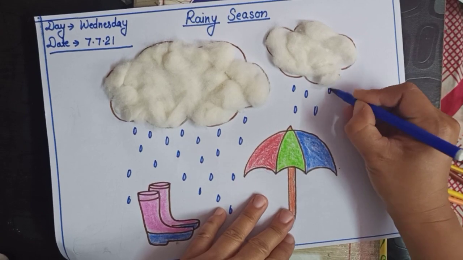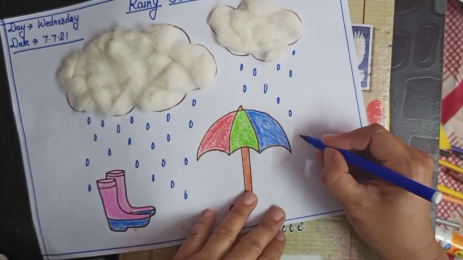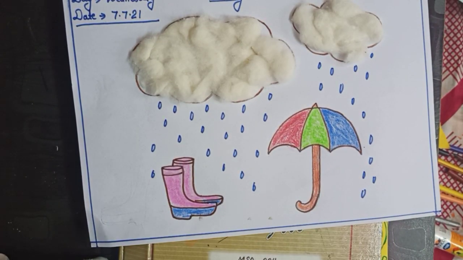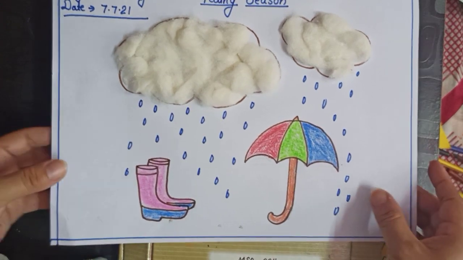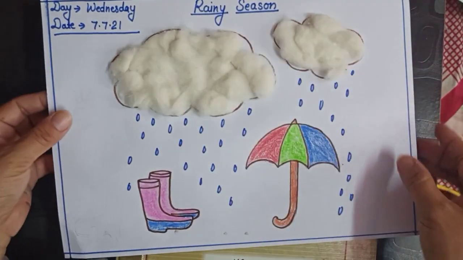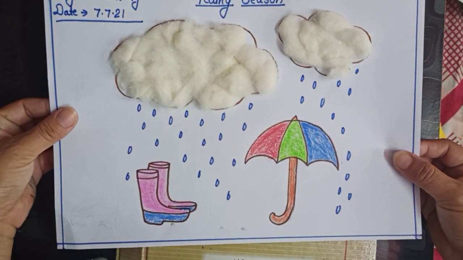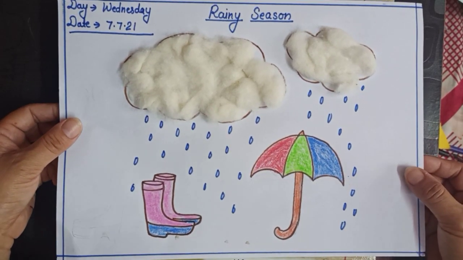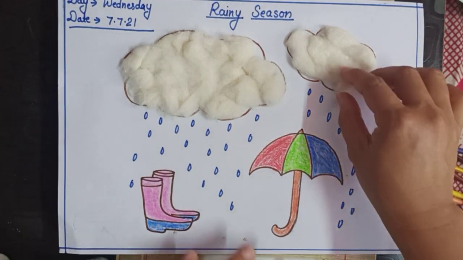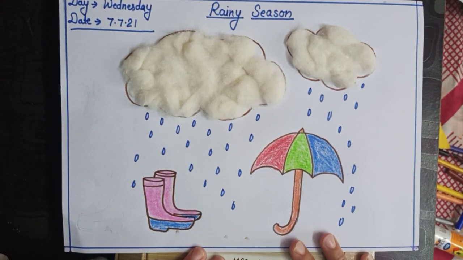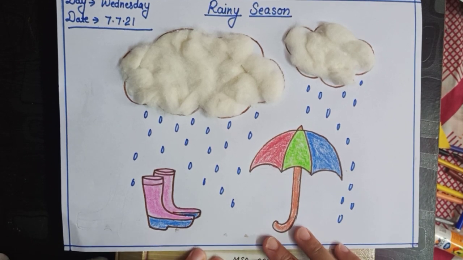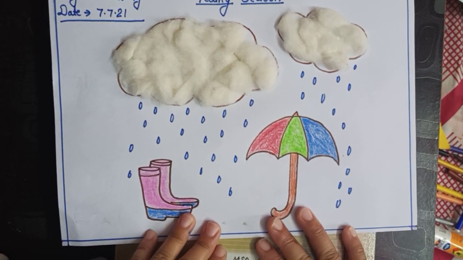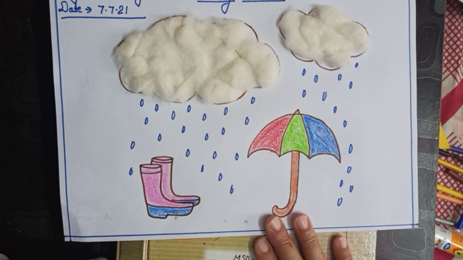Another one. So this is rainy season completed. All right. This is cotton pasting and rainy season. So you have to draw like this in your drawing file. Okay, class. So draw this in your drawing file and click a picture and send it to your respective class teacher. Okay, so it's enough for today. Thank you, class.